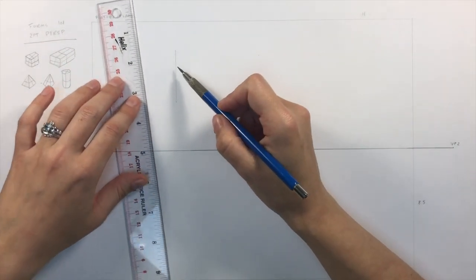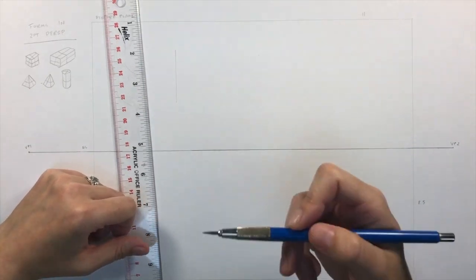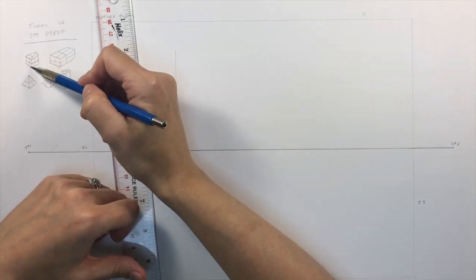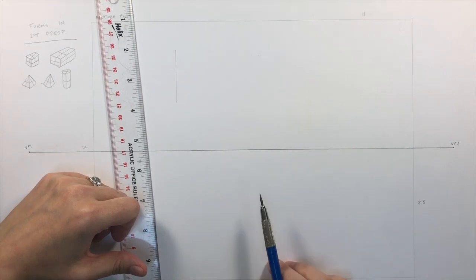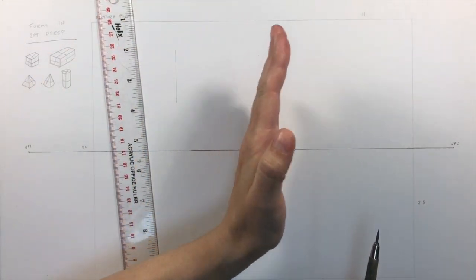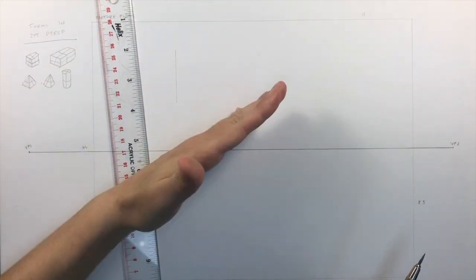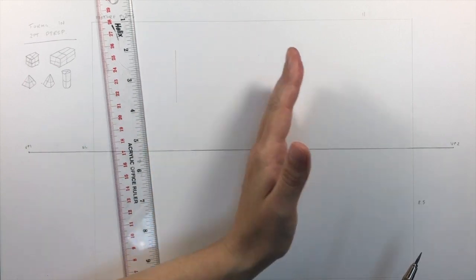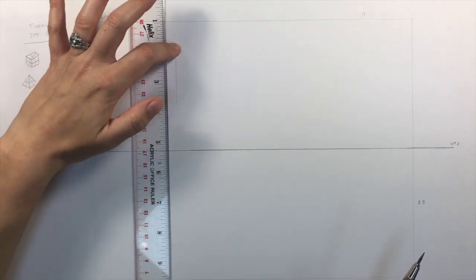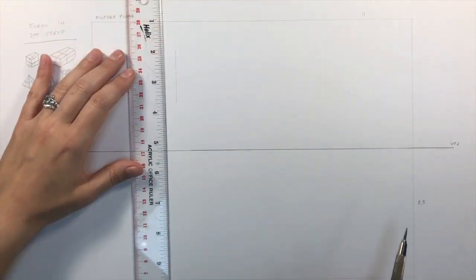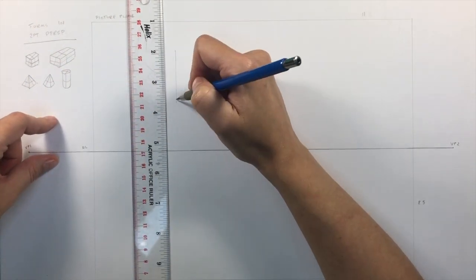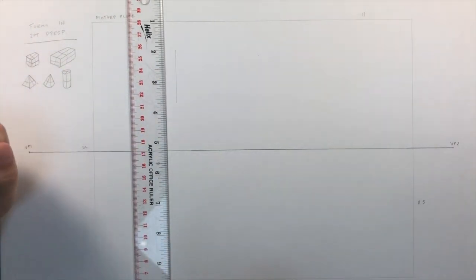So, 2-point perspective, we always start with the edge that is closest to us. This front side here, this is our front edge. In 2-point perspective, all the verticals are perfectly vertical. Nothing is at an angle anyway. Everything is going to be straight up and down. So our front edge is vertical and perfectly straight. So this is the closest part to us.